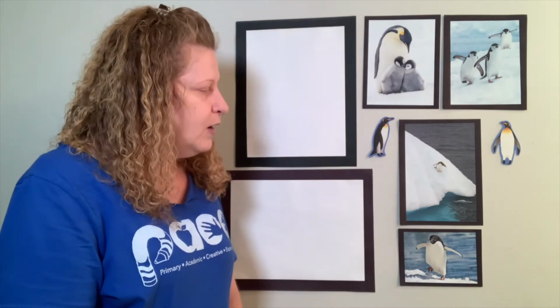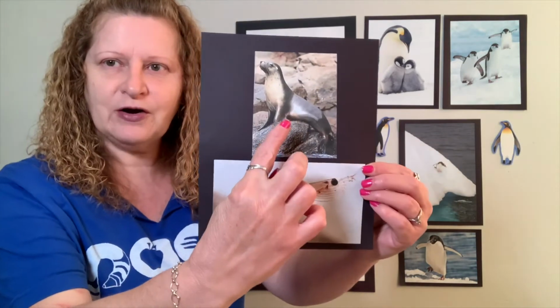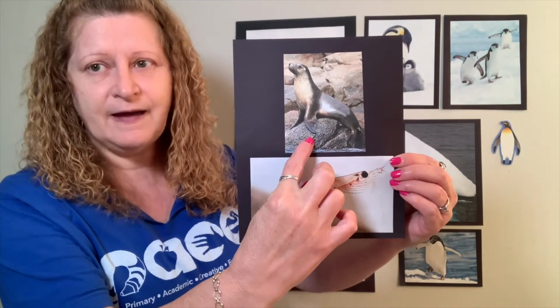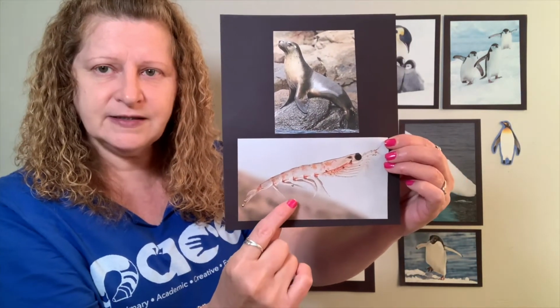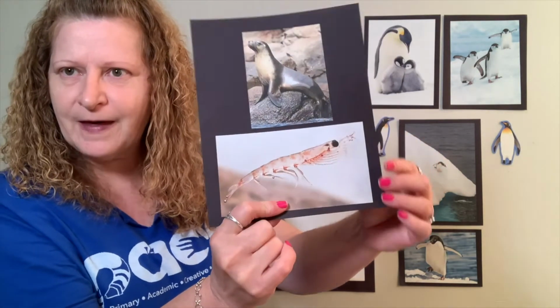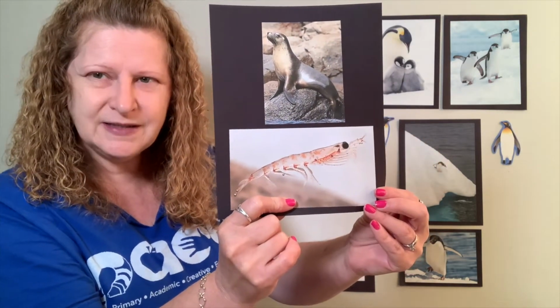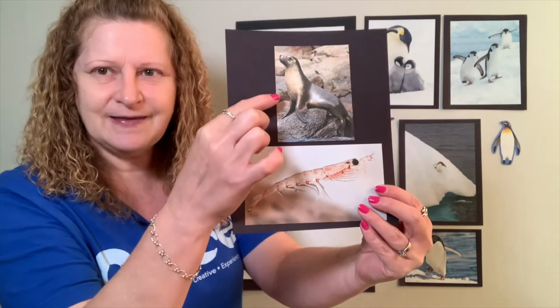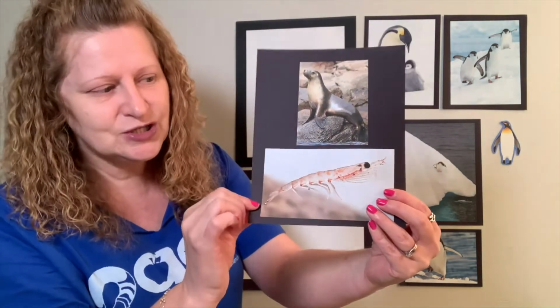And so, where do you think penguins might get food? Well, they get their food from the water, and there are two things they eat a lot of. They like to eat seals. They also eat this shrimp-looking little thing that is called a krill. Say it together, krill. Say this one together, seal. Good job. And so that is what they eat. And both of those are found around the water or in the water.